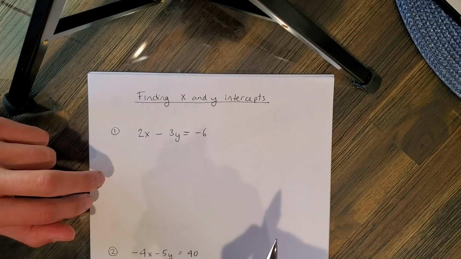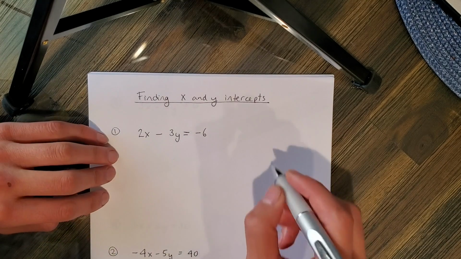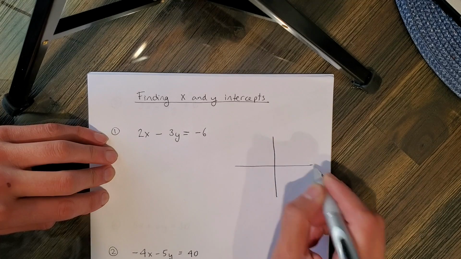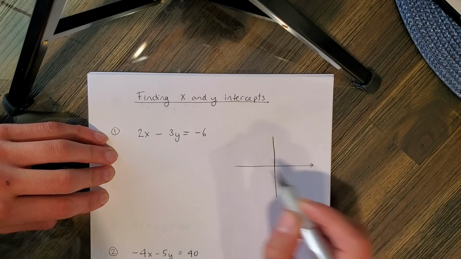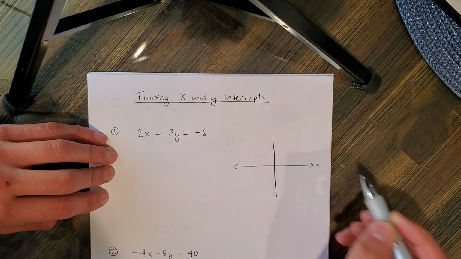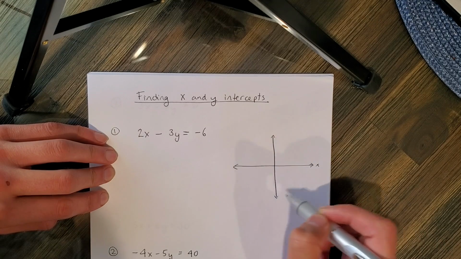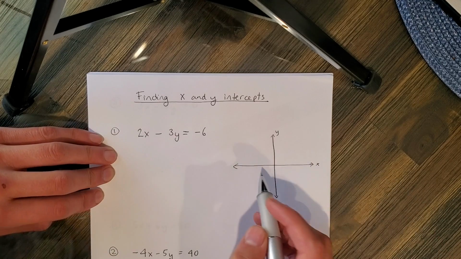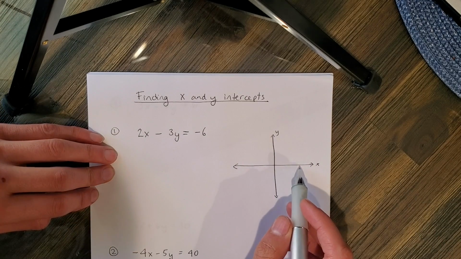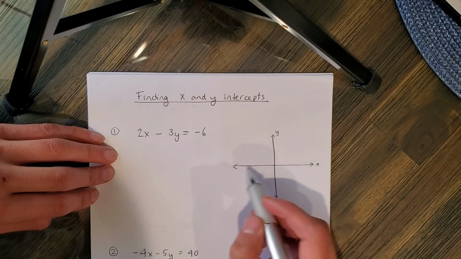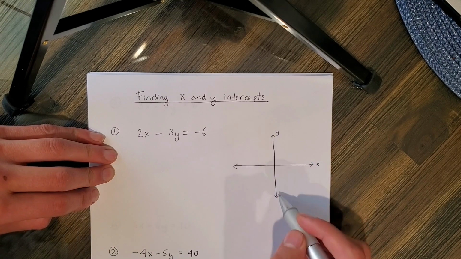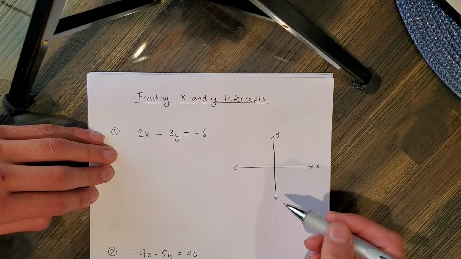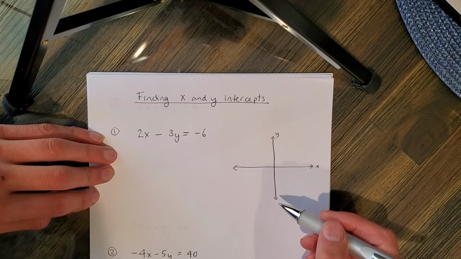Now, x-intercept means that's where it crosses the x-axis. So notice here we have 2 axes. The x-axis, which is a horizontal axis right here, and then the y-axis, which is the vertical axis. So here we are going to find a point somewhere along this line, and then another point somewhere along this line, and then we'll just connect them and draw a line right through those 2 points.